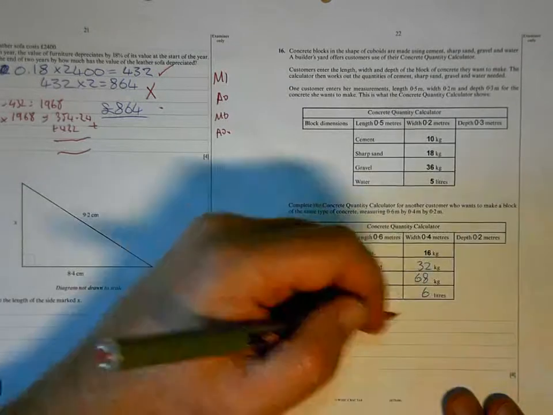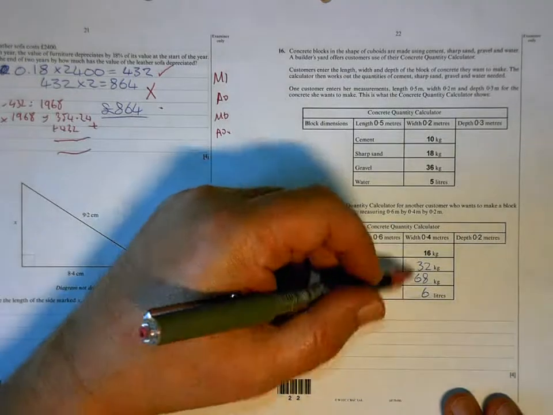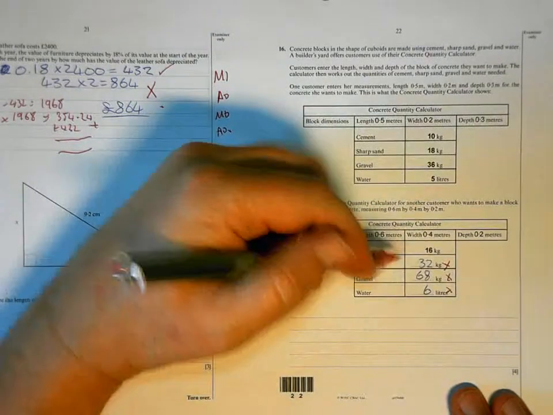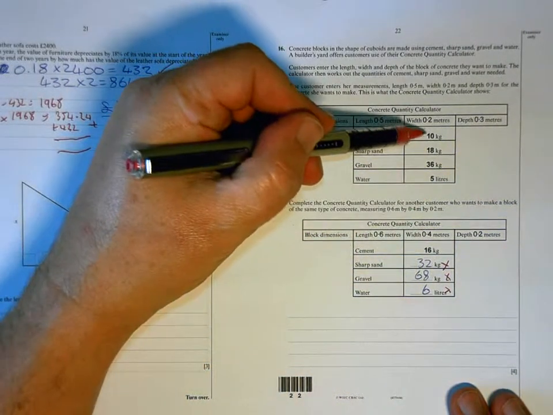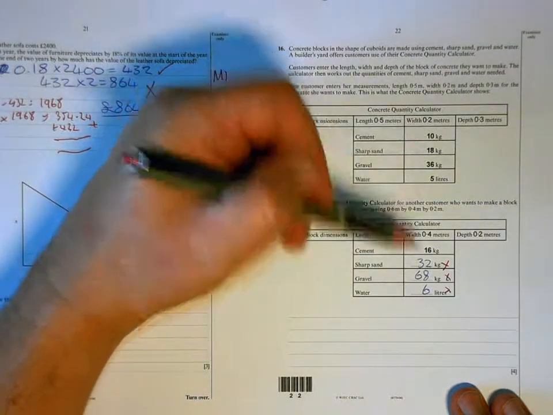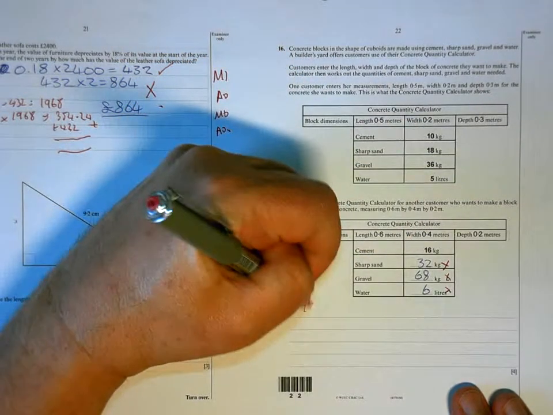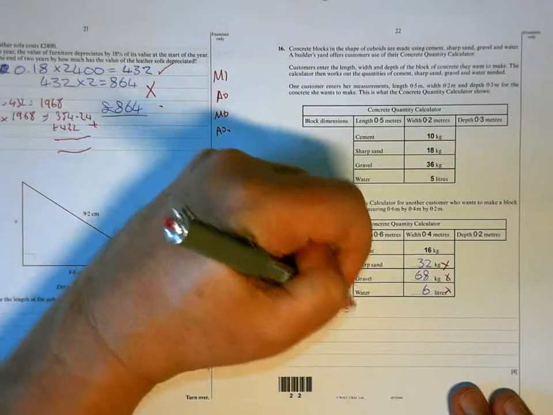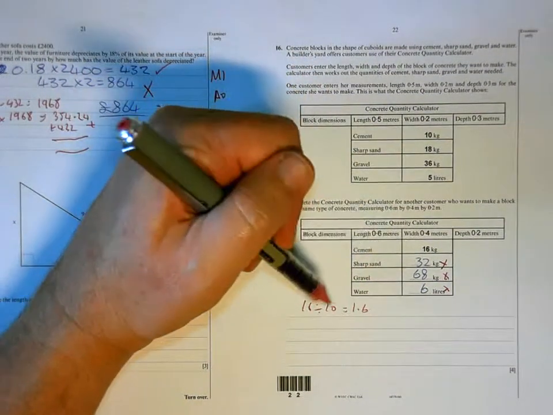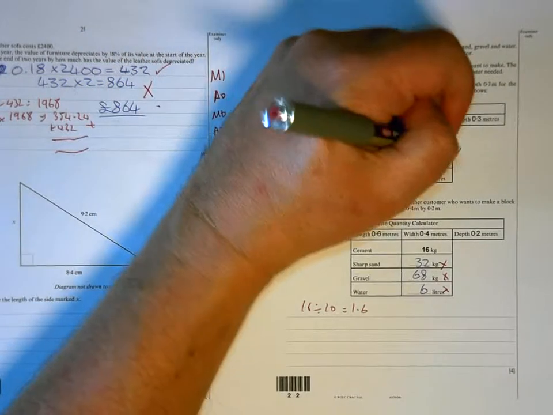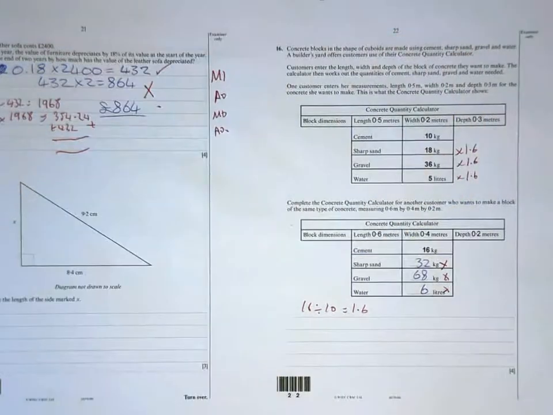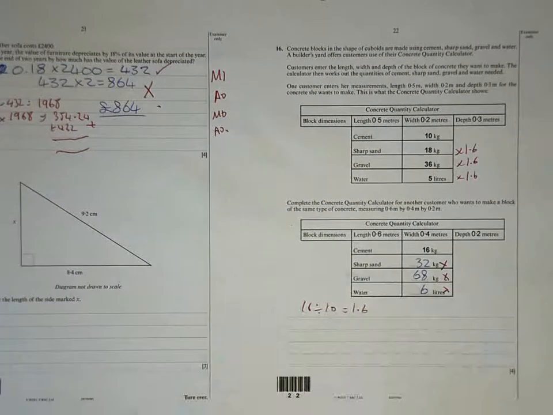Right, and then for this one, none of those are right. You haven't shown me any method, but basically all you got to do is to see how many times bigger the cement is in each, because you're given it. So if you do 16 divided by 10, you get 1.6. So everything must be scale factored up by 1.6. So you need to times each of those by 1.6 to get that mark.